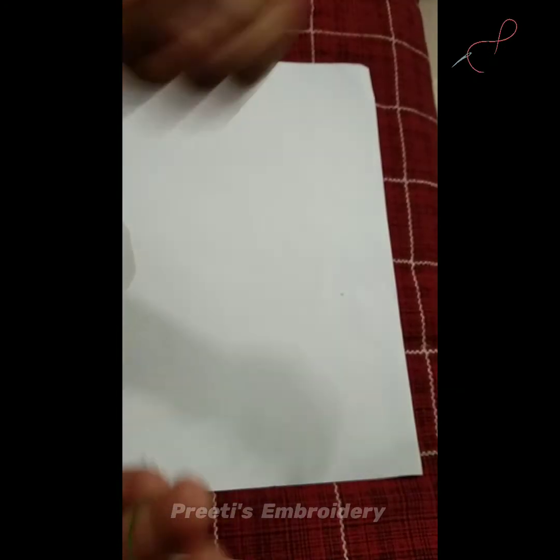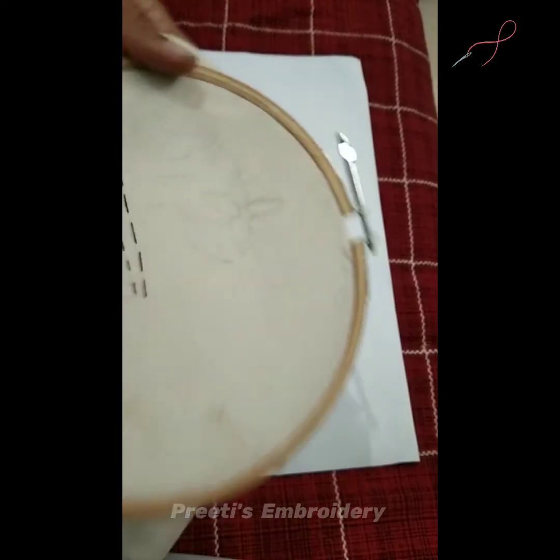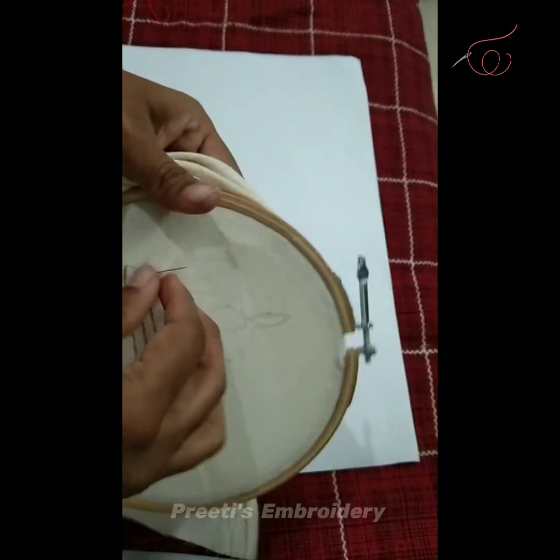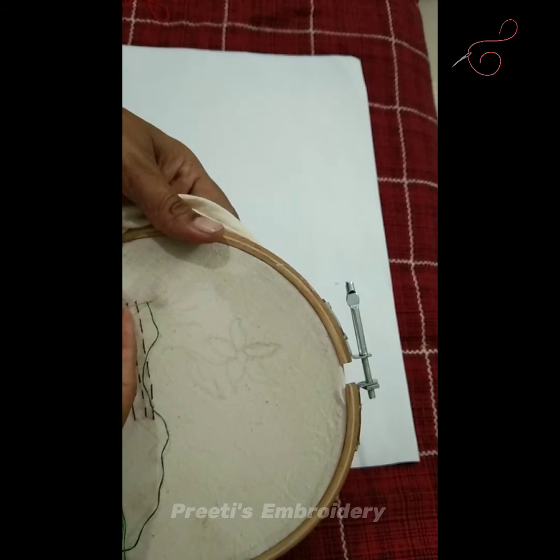Now we are adding a green color in our design. Now a few of the asymmetric running stitch designs, or we can say ideas.